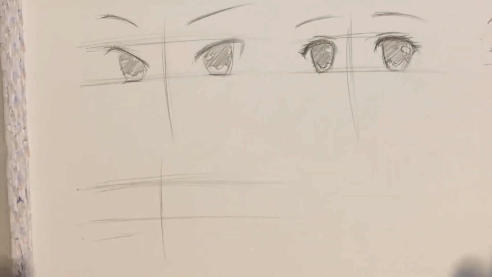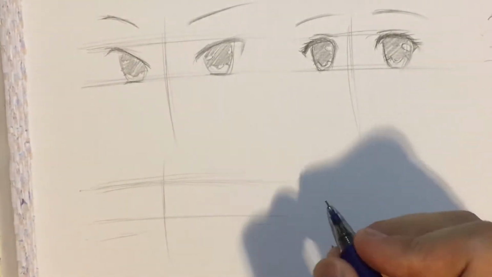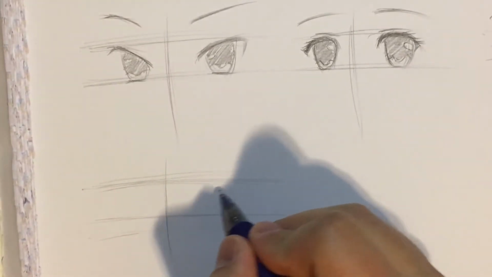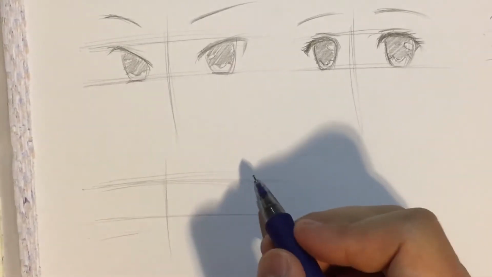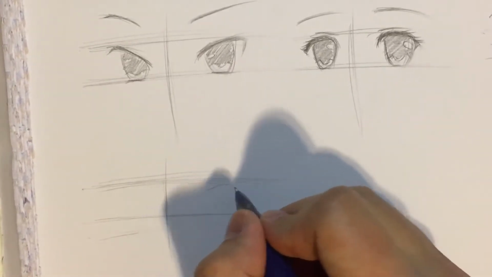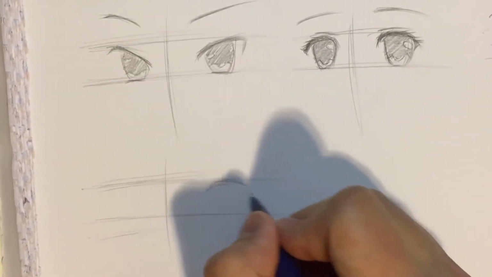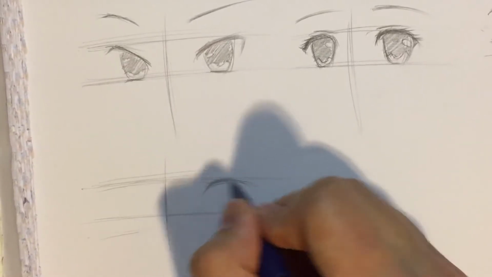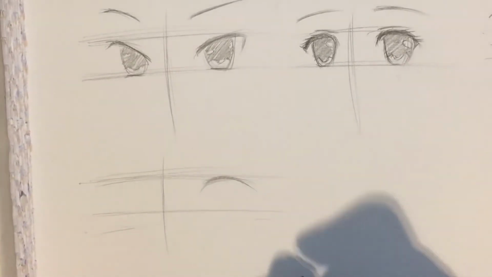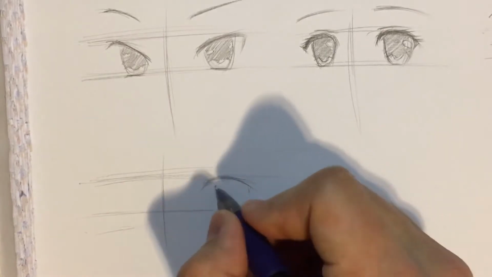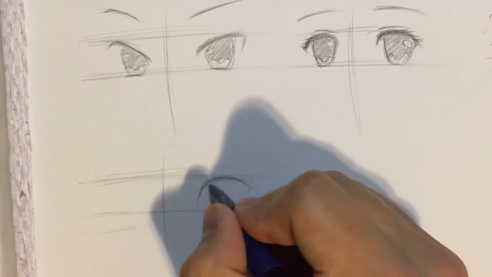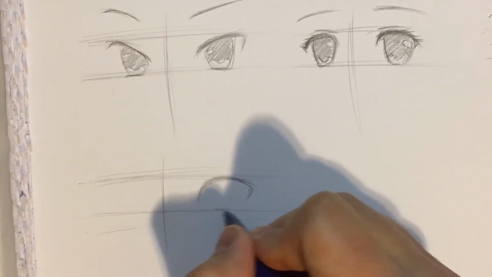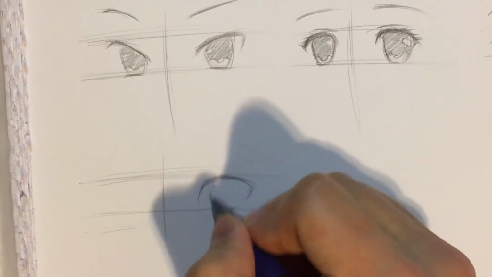These are eyes I have taken references from some anime, but most of them are just improvised by me. So let's go ahead and draw something simple. By now I really don't have any more types of eyes that I actually have. I'm just gonna draw something that is pretty normal.